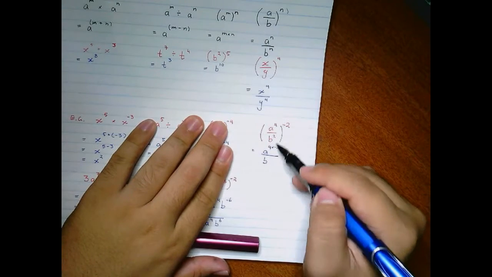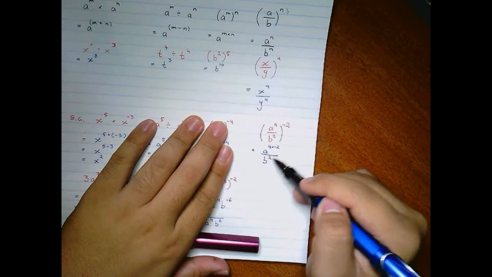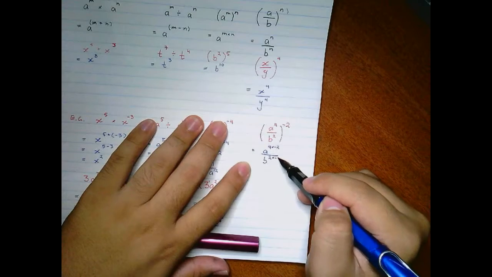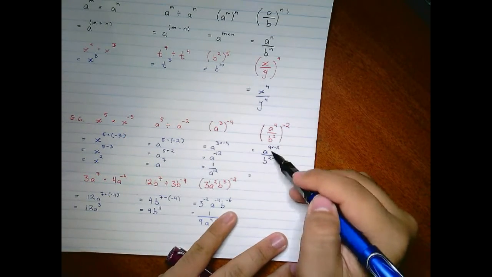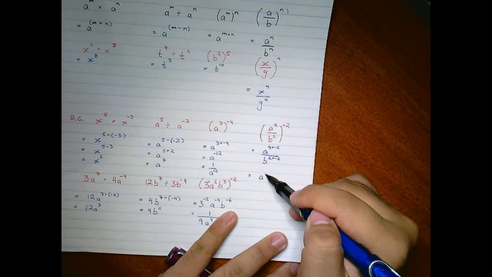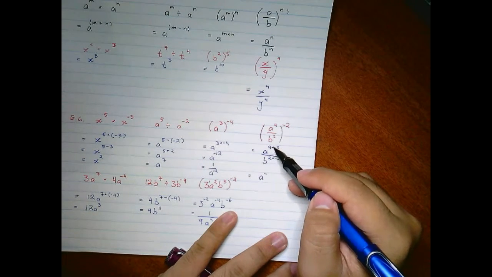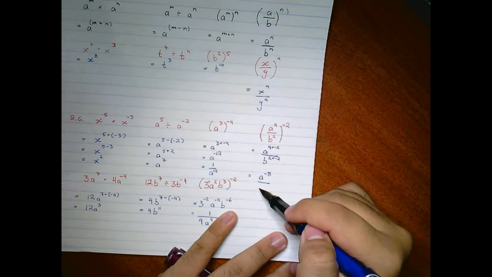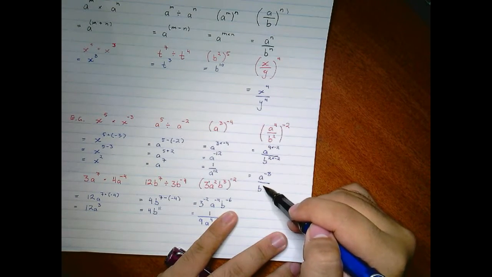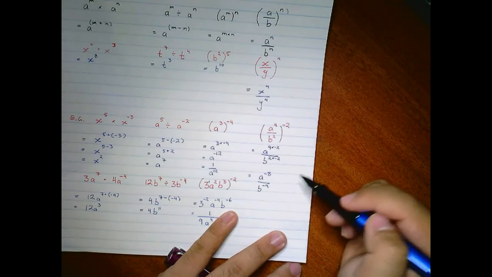Which will give us a to the power of negative 8, because 4 times negative 2 is negative 8, and b to the power of 2 times negative 2 is b to the power of negative 4.